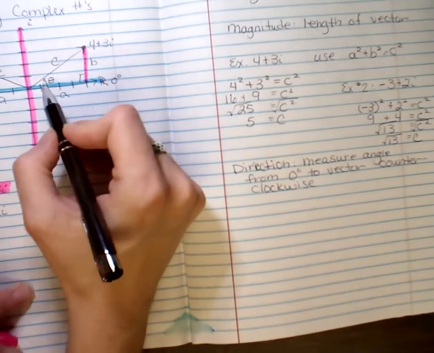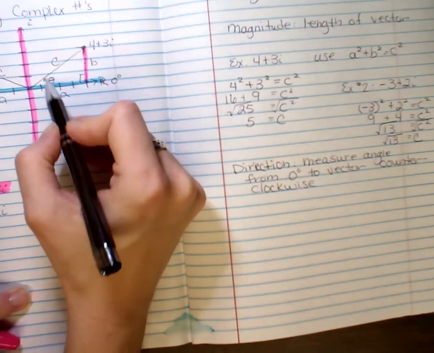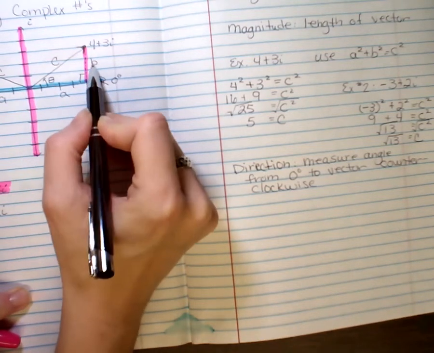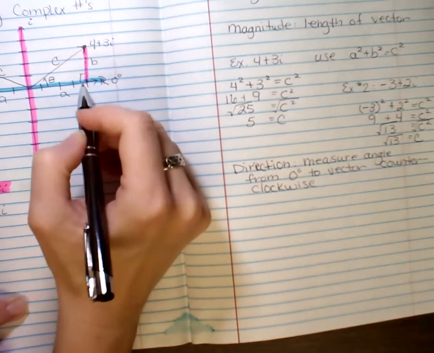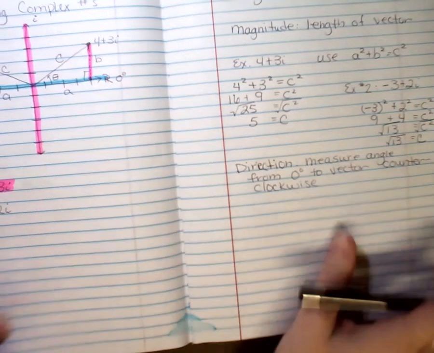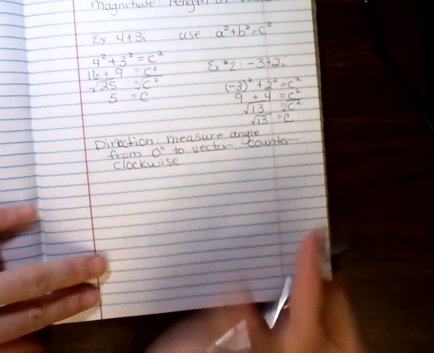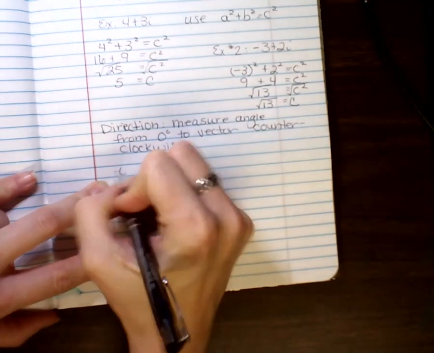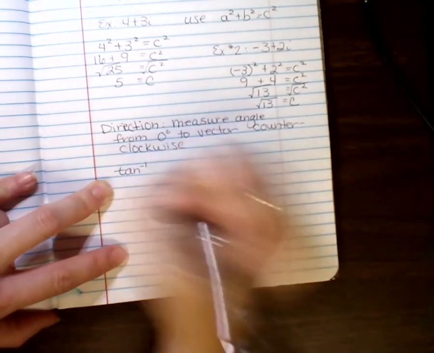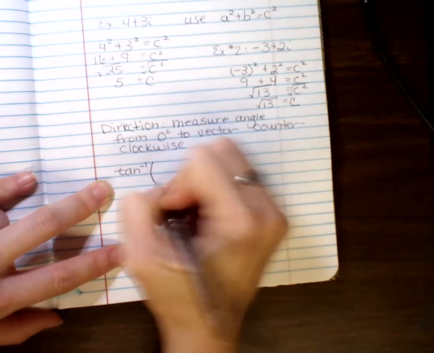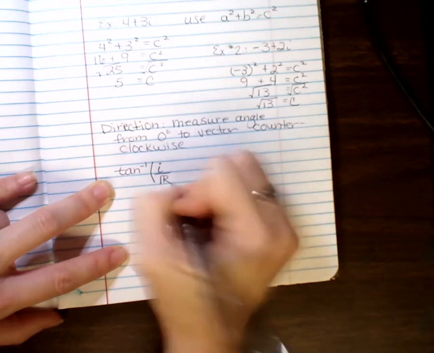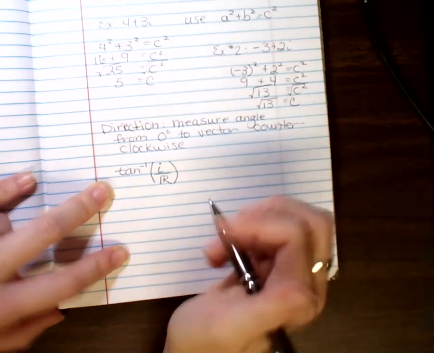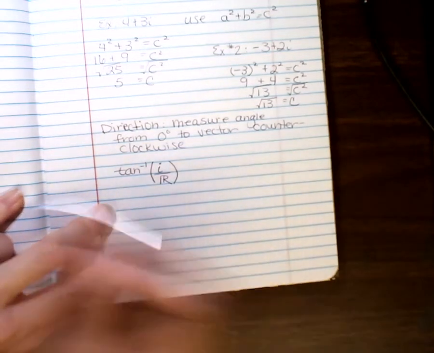Remembering our trig functions, if this is the angle we're looking for, then we know b is 3 and a is 4. We can use tangent, opposite over adjacent. So the inverse tangent, and it will always be the imaginary number over the real number to find the angle that we're looking for.